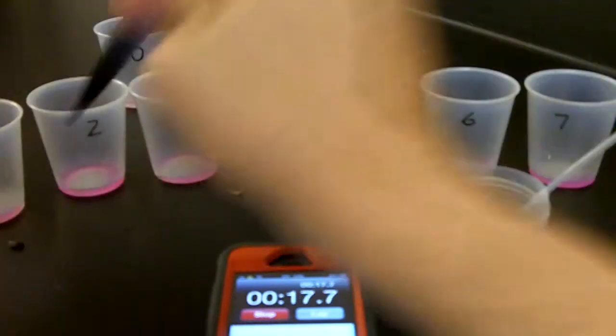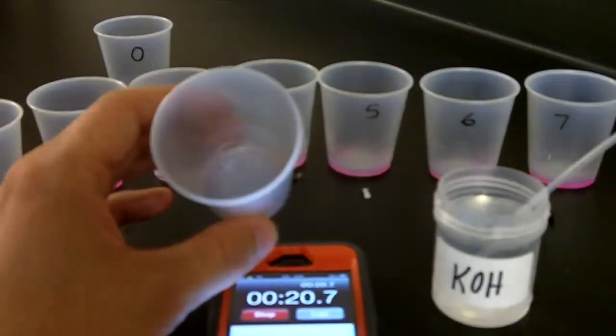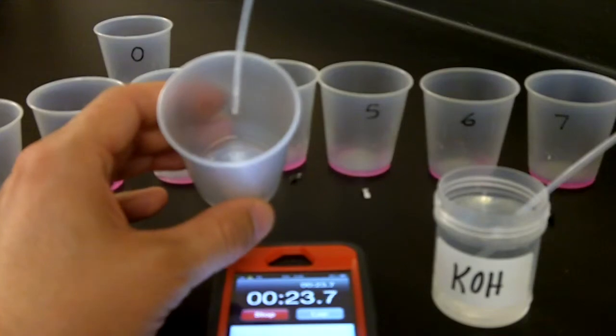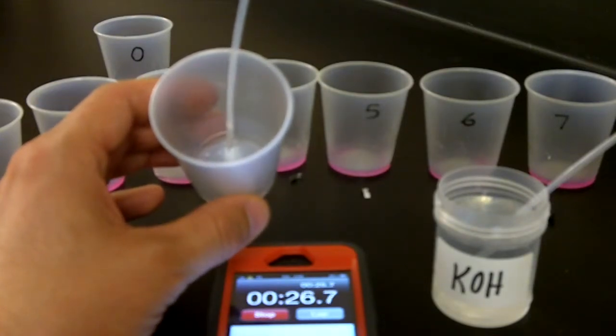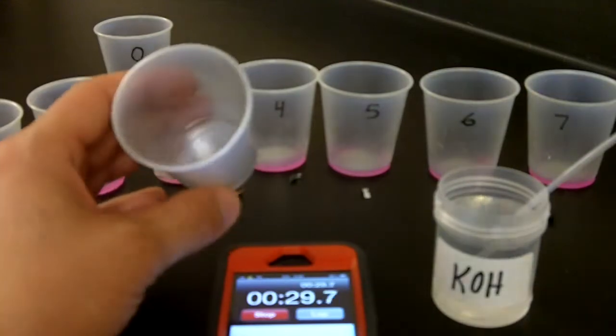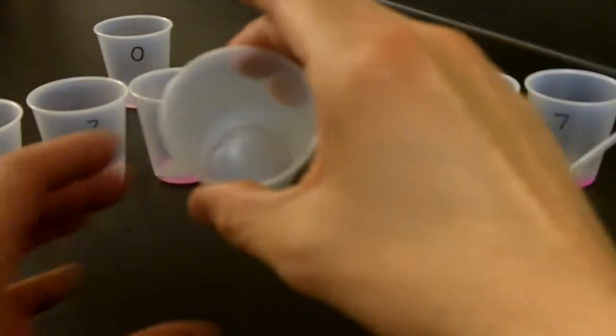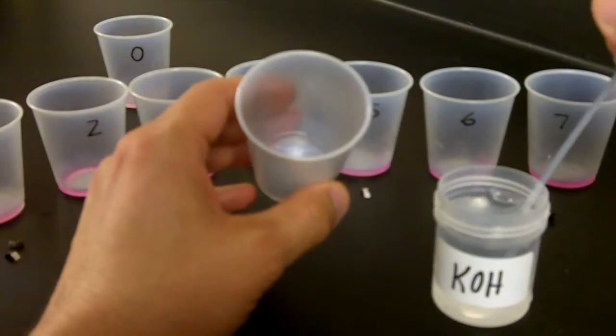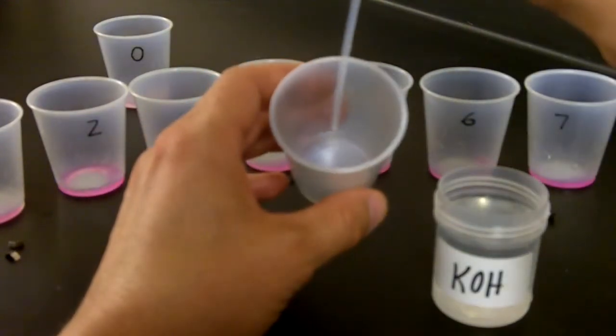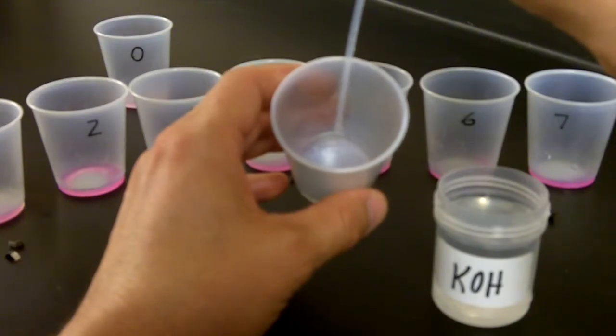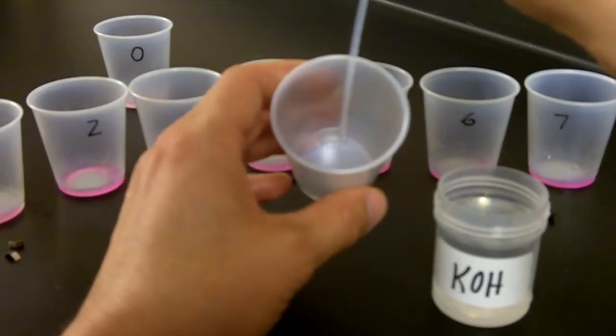Got it. Phenolphthalein. Now titrating with the KOH until the pink endpoint. One, 10, 20, 21.